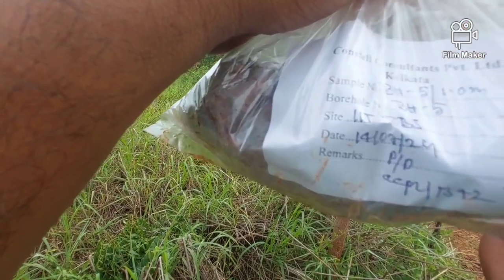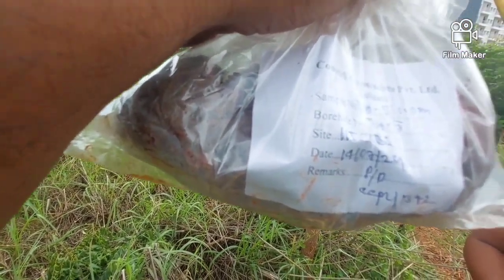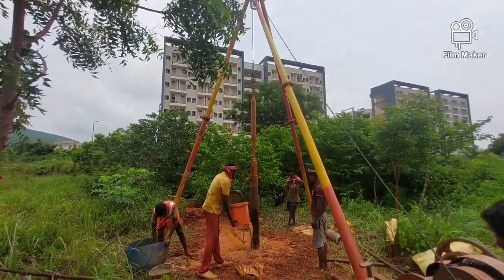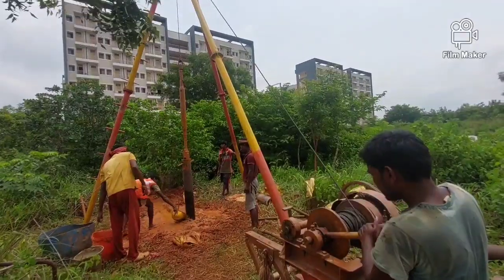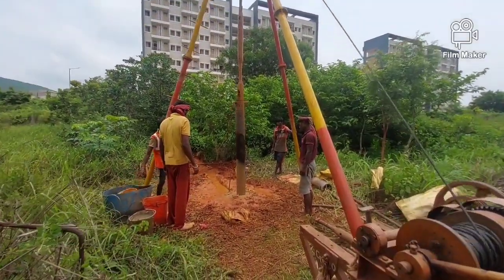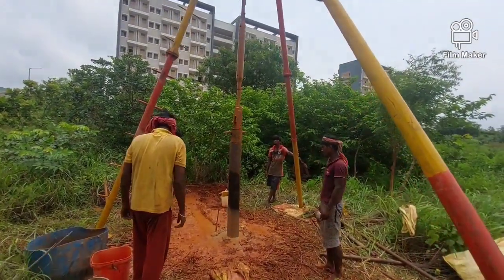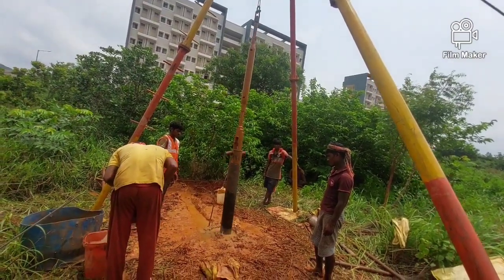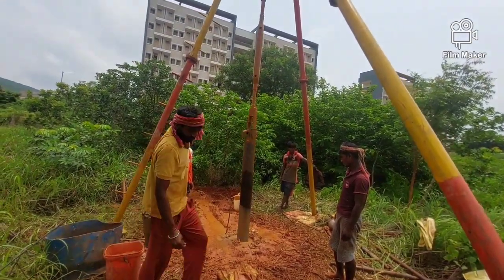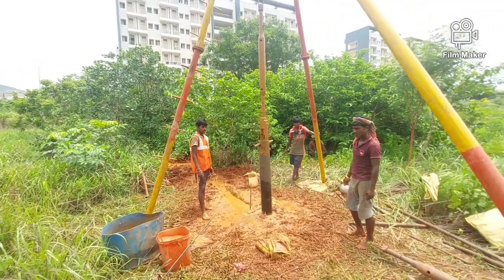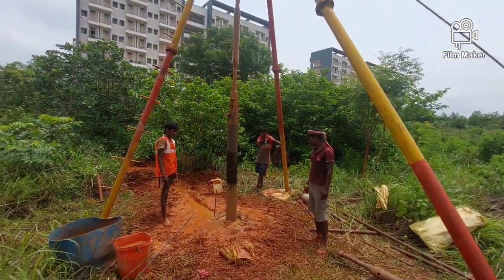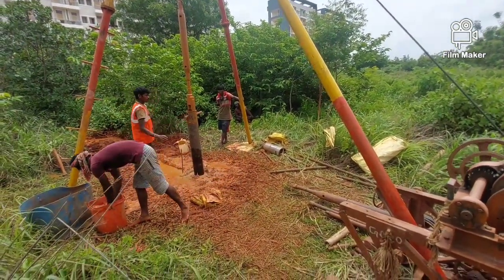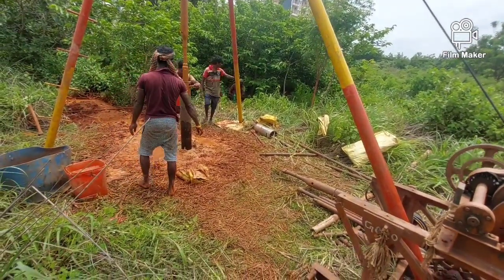And it will be packed to prevent moisture loss. If we want to get the property values of the soil, otherwise the sample will be disturbed through the SPT, so we have to collect the sample with the UDS, or undisturbed soil sampler, a tube cutter attached with the rod.